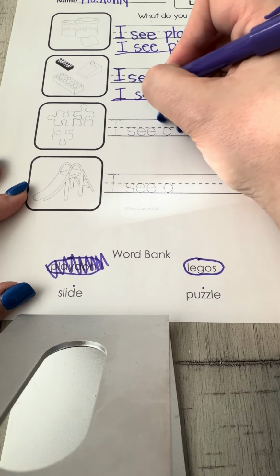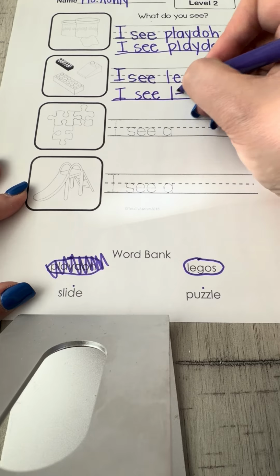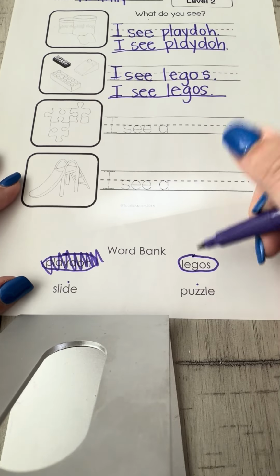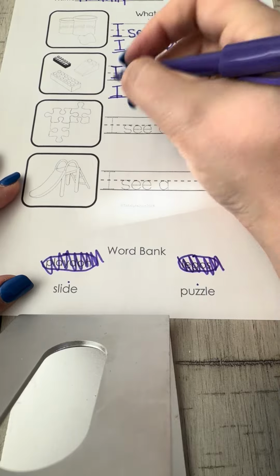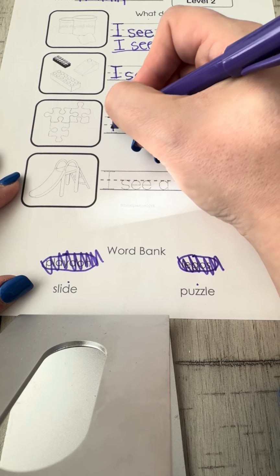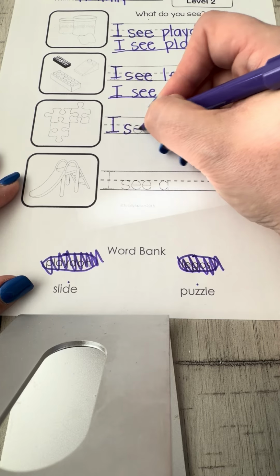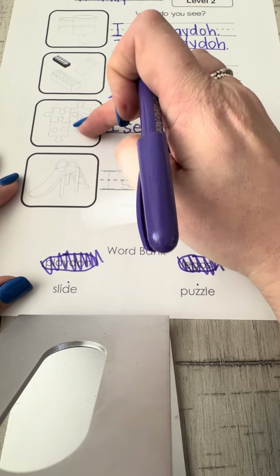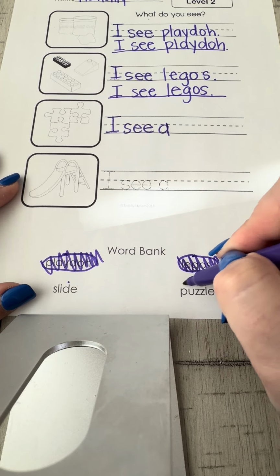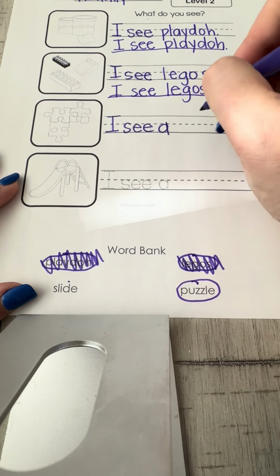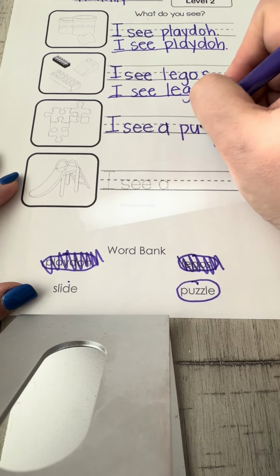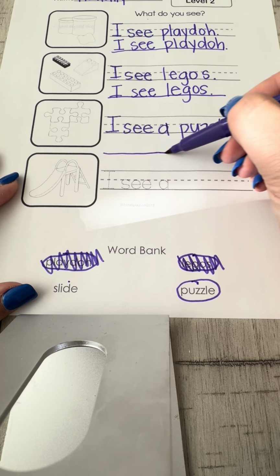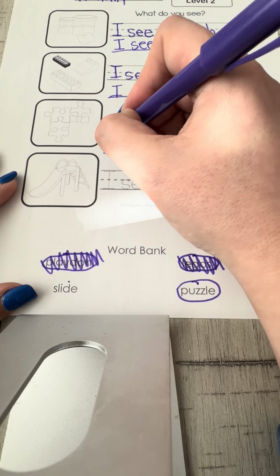I see Legos. Okay. Go to our sentence stem. I see a puzzle. I'm going to write it one more time.